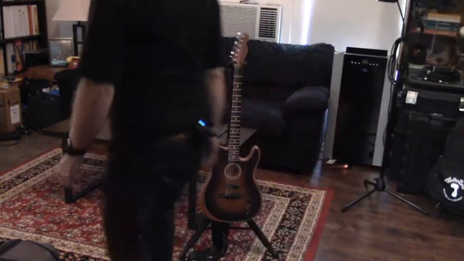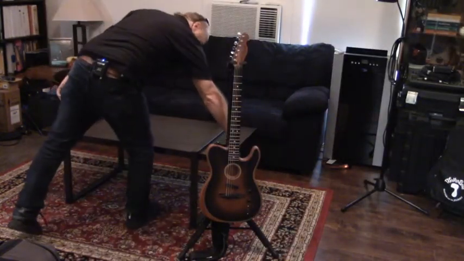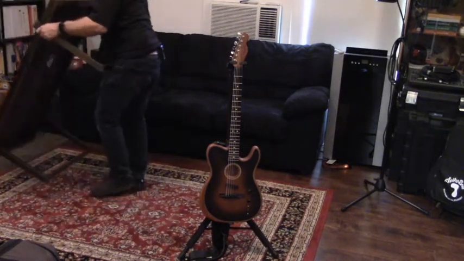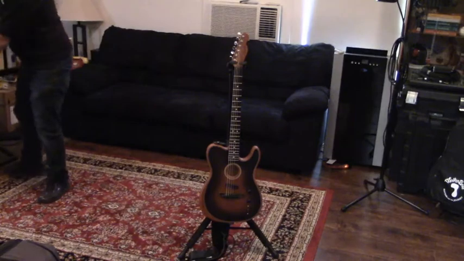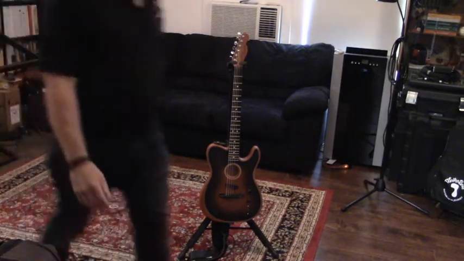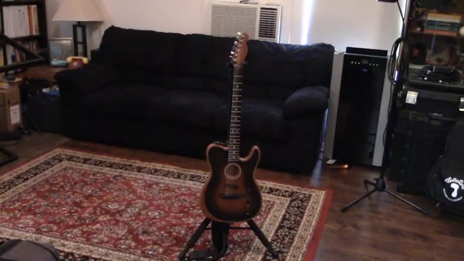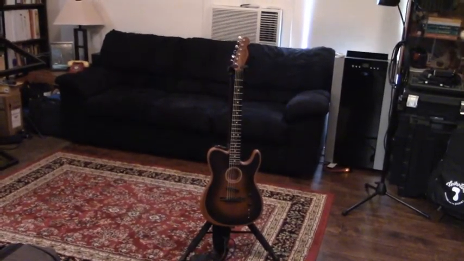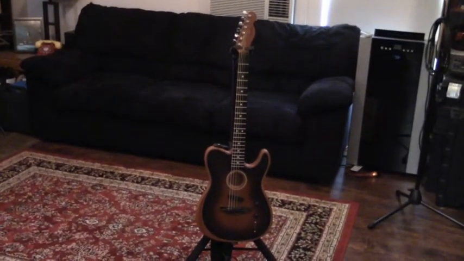Now, here's one other thing I'm going to do. Try not to knock over the guitar. I'll get the table right out of the way. Remember, the focus is the guitar in this shot. So now I can zoom in.